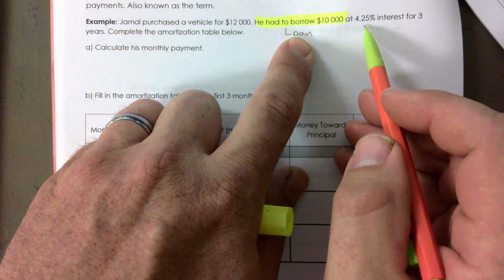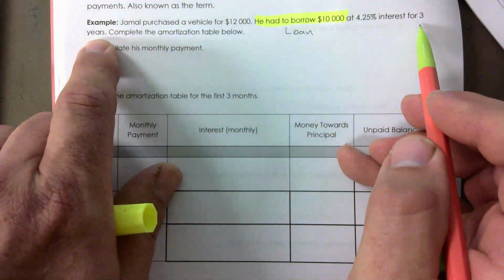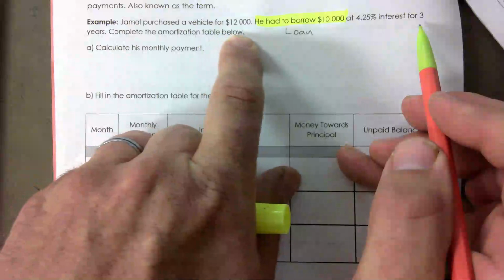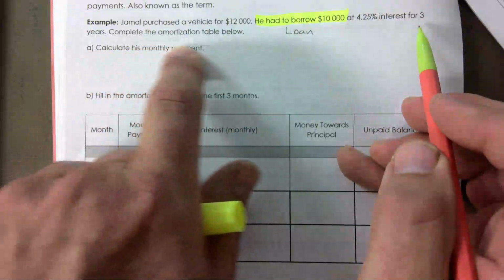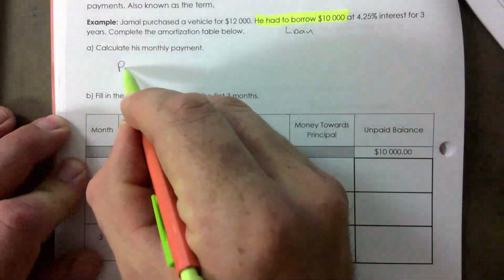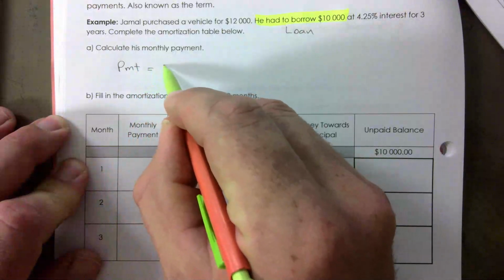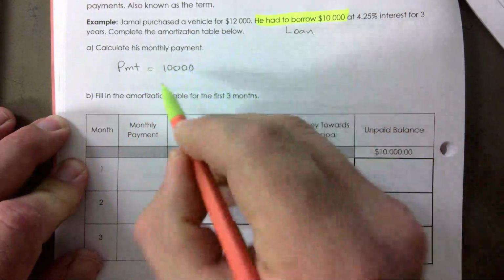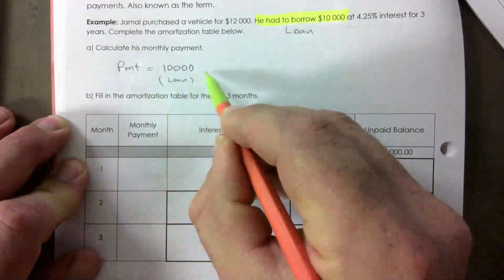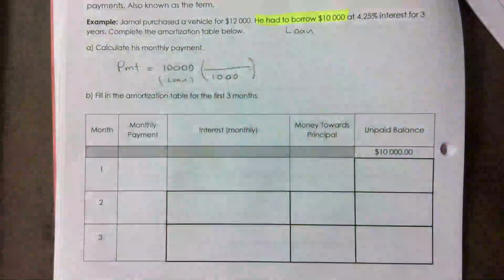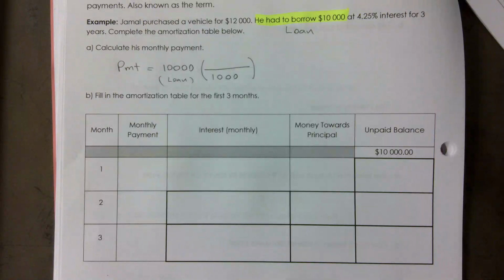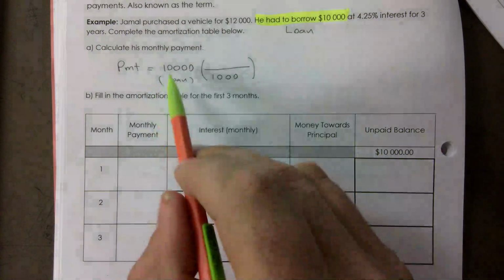Interest rate is 4.25, and it's over 3 years. Complete the amortization table below. First and foremost, we need to know what the payment is. Calculate the monthly payment. Payment is $10,000. That is our loan. We know that already. Times some sort of table rate, which is going to be divided by 1,000. So you're like, what about the subtracting, Mr. Dixon? We always subtract. When we already know the loan, we don't bother with the subtracting. That is what we're borrowing.